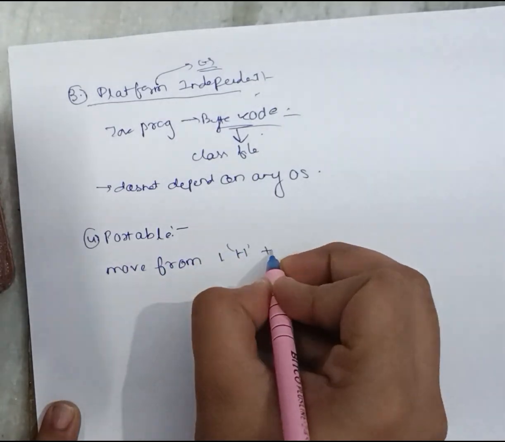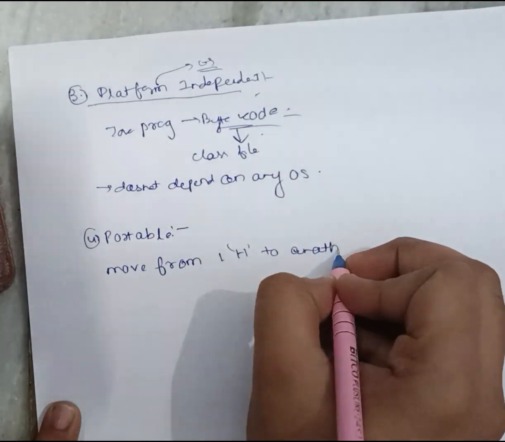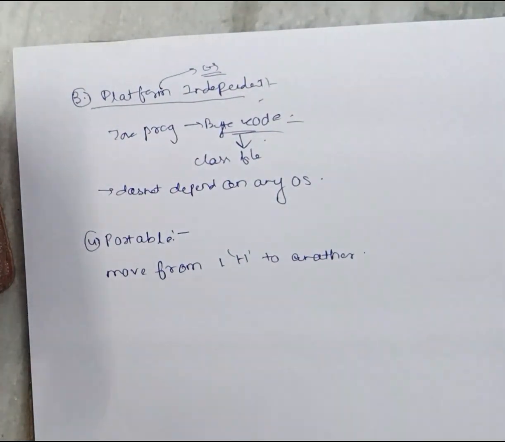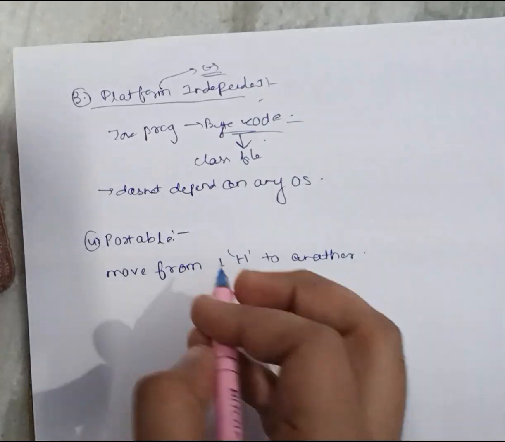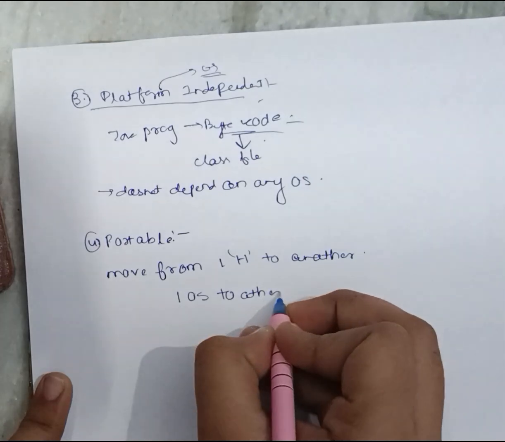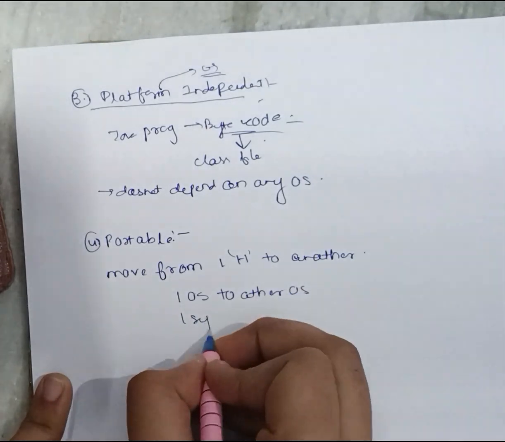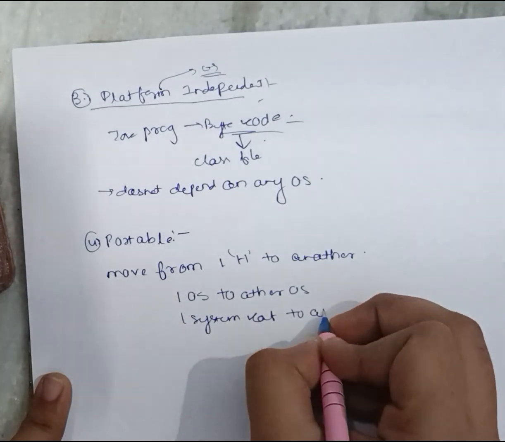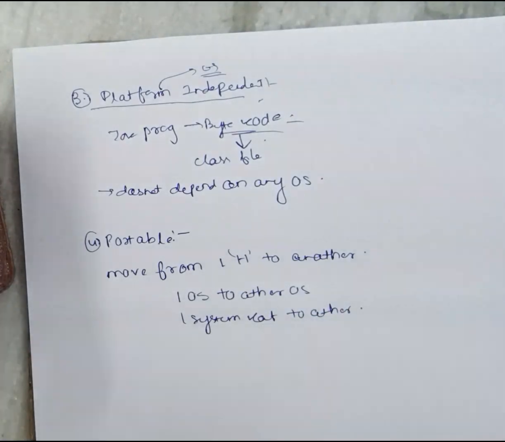We can move the Java program from one OS to another OS, one system configuration to other system configurations. That is why it is known as portable. Portable means moving from one hardware to another hardware.